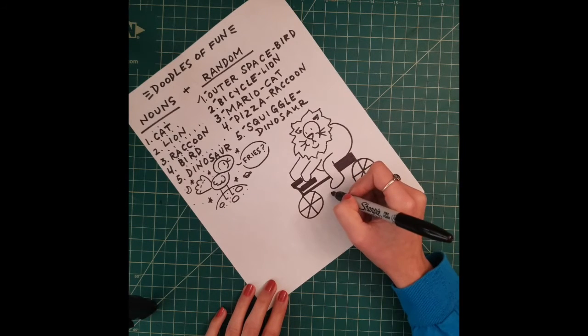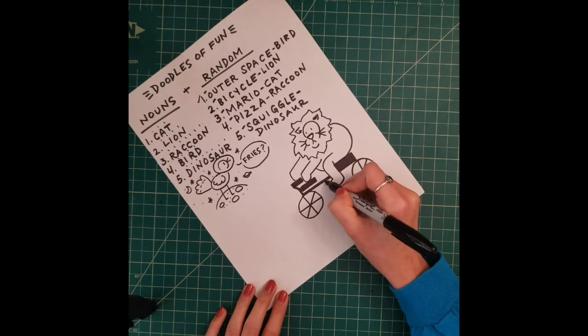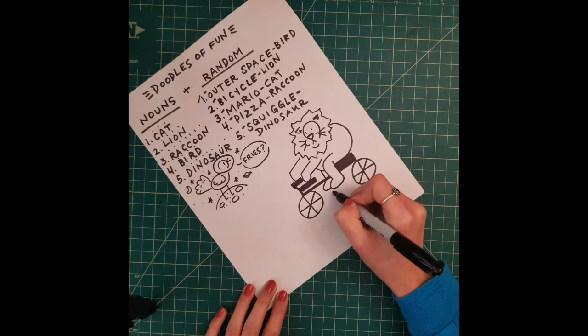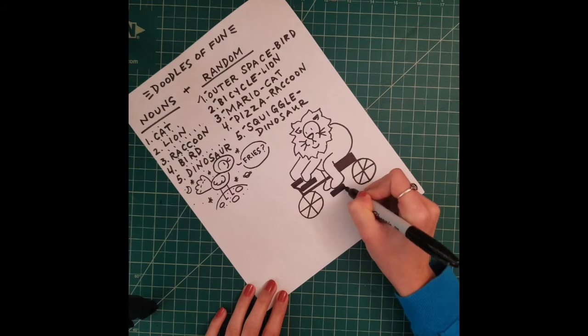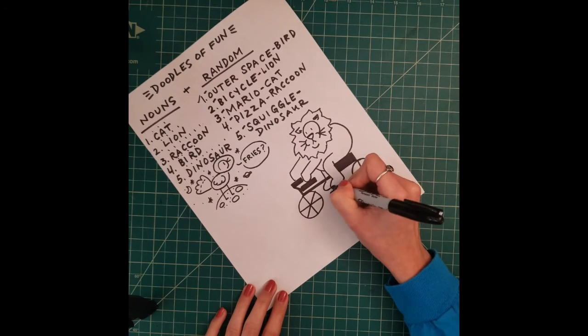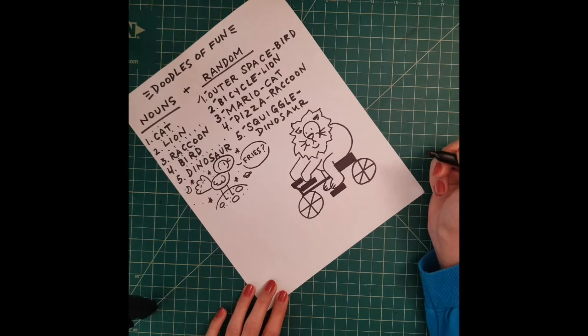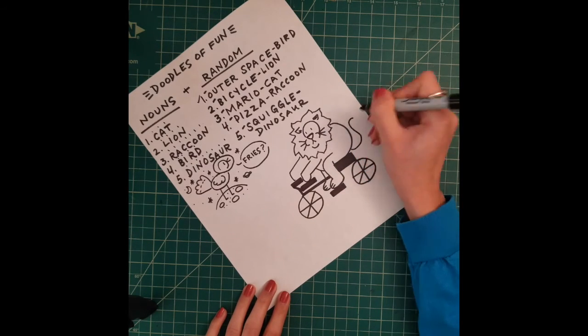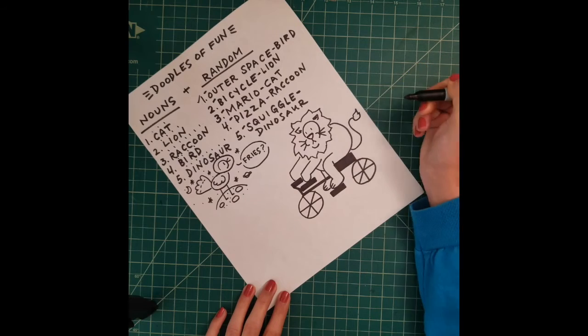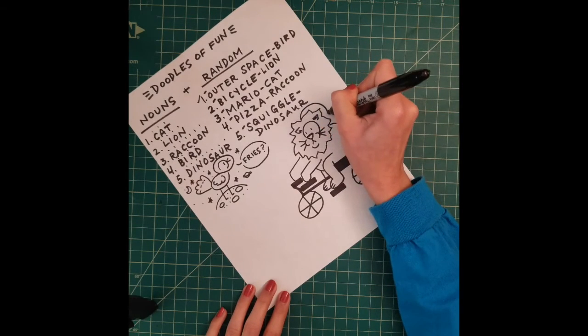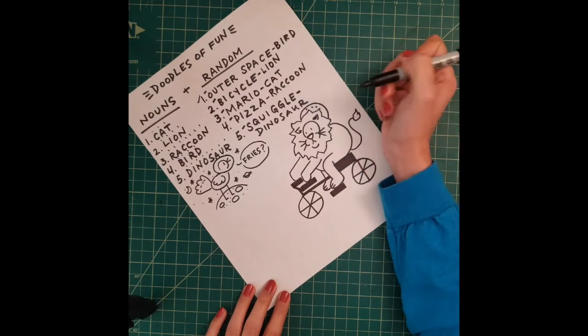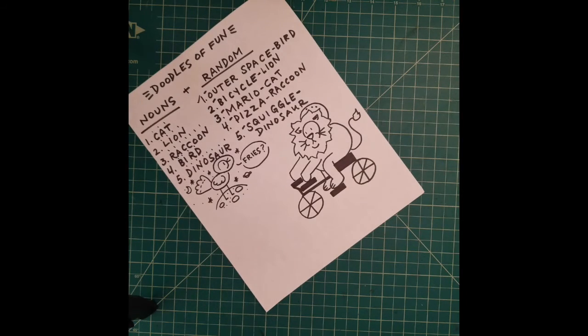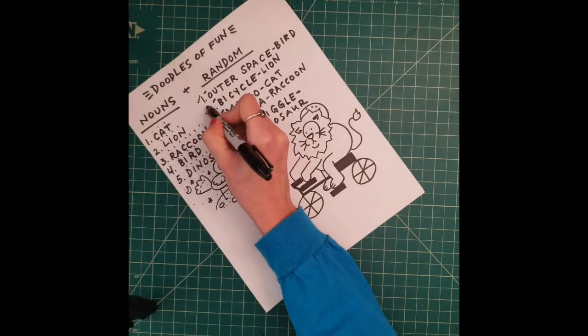And then let's see, let's do his other foot. I'm gonna do a pedal, bicycle. This is the funniest looking bicycle. His little toes. Let's see, what else? A tail. And the last thing, he needs a helmet. You gotta be safe when you're riding a bicycle. And there we have it. A lion riding a bicycle. Number 2 done.